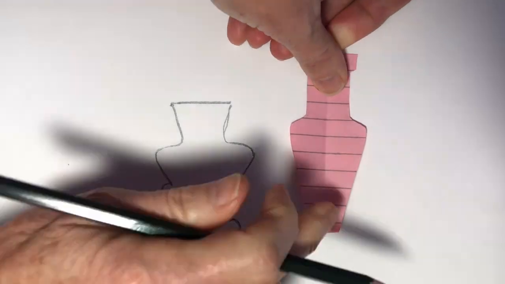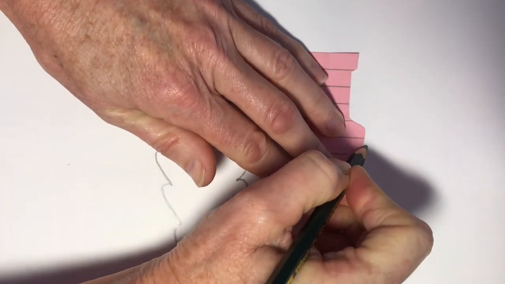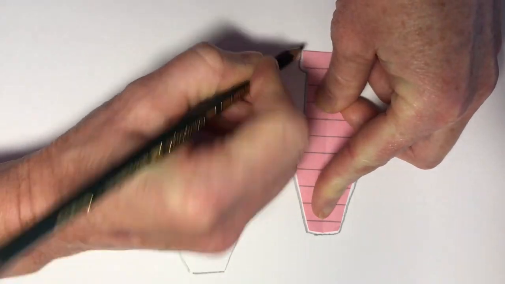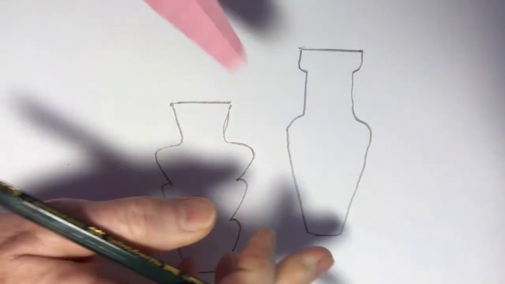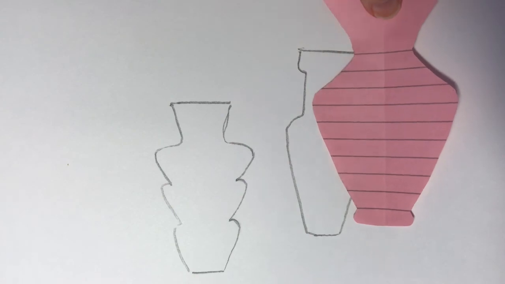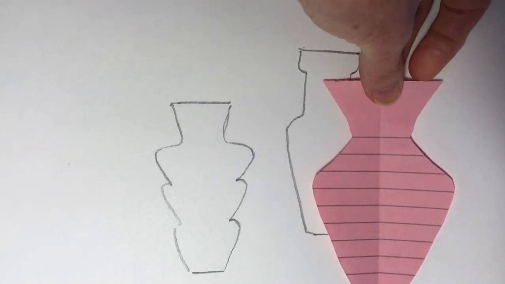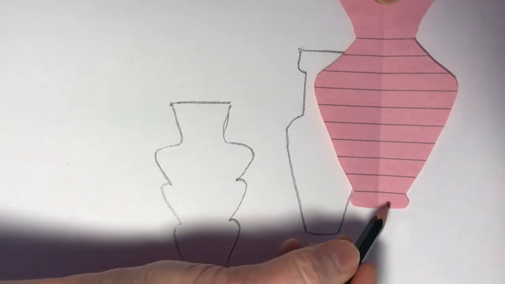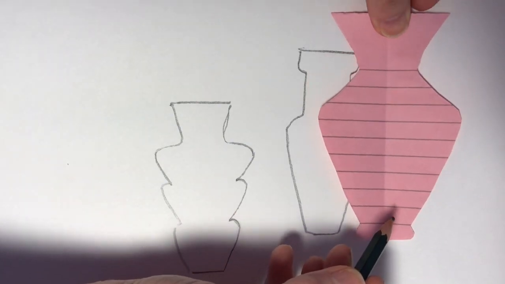I'm going to trace another vase, this time a little bit higher on the page. Make sure that they're not getting crooked or slanted. They need to stay straight up and down. Okay, now we're ready for some overlapping. This vase is going to be higher than this one, so it's going to be behind.